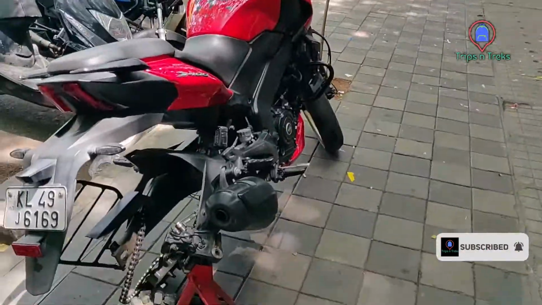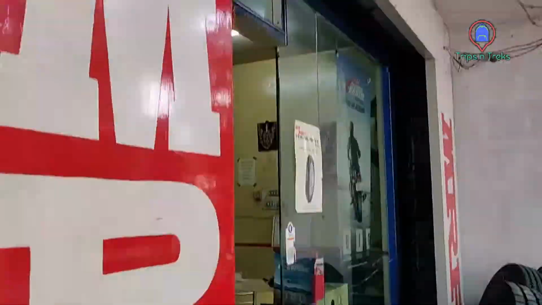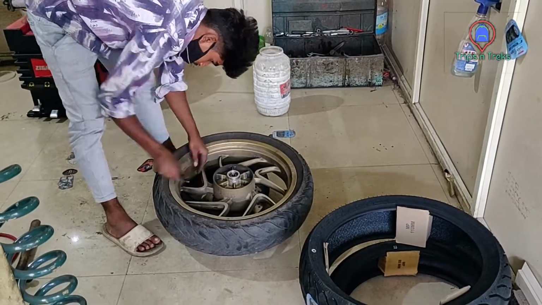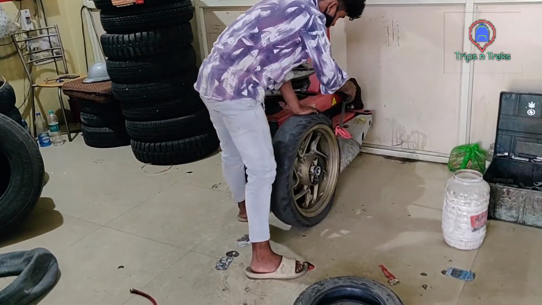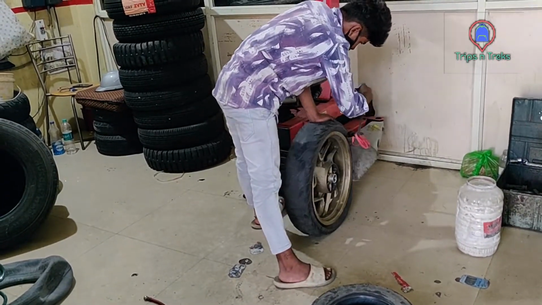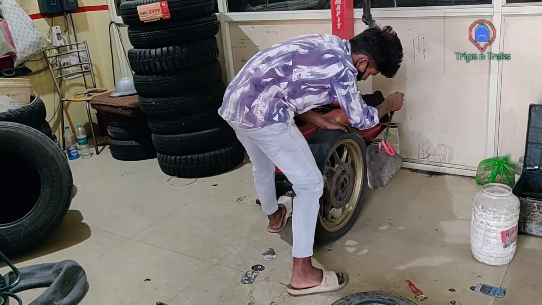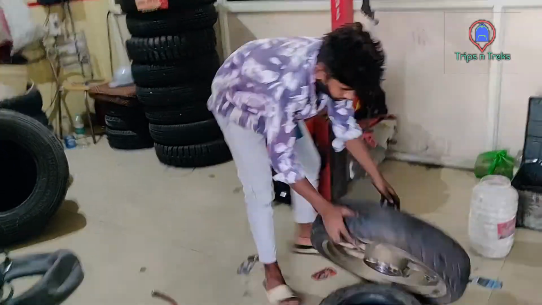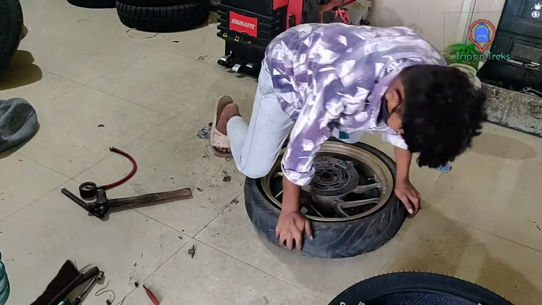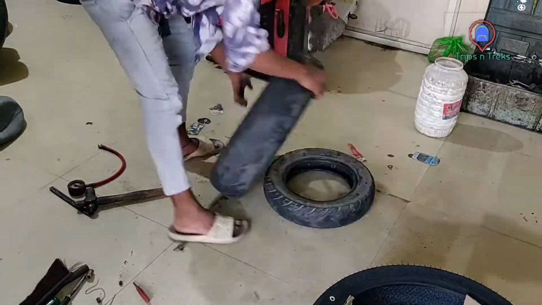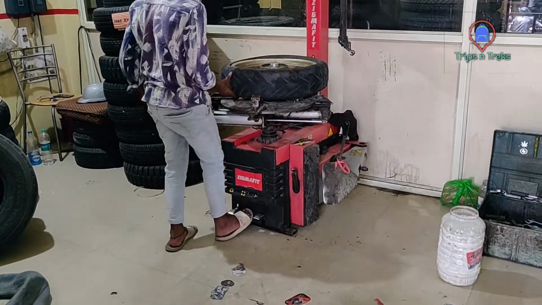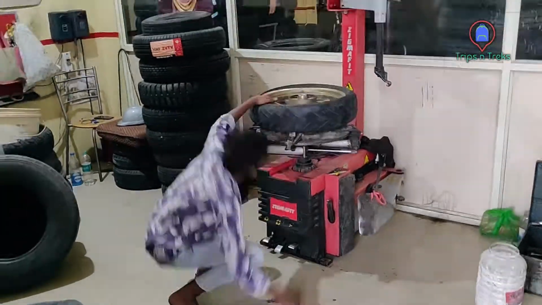So I'm not going to change any model or anything. I was going to use the same stock tire, the same model that was on the bike when it was purchased. This guy was very active. He took my tire, deflated it and removed it using some tools. He was very keen in his work and was not bothered whether I was taking the video or not. So I was very curious to see what is inside a tubeless tire.